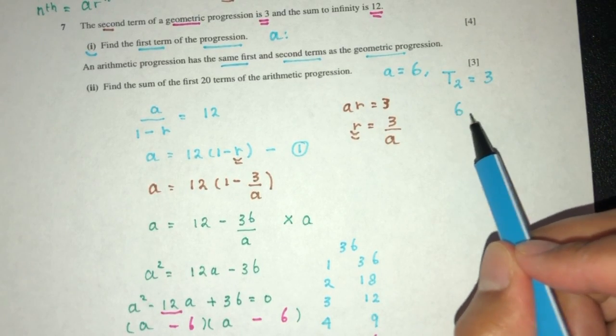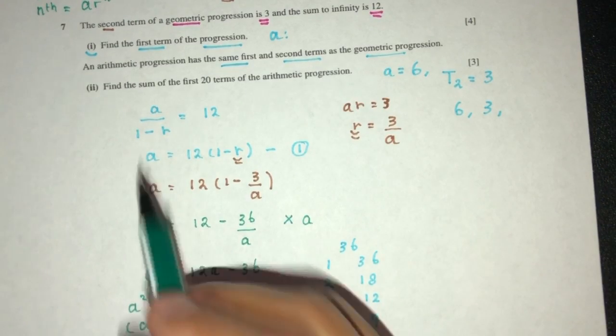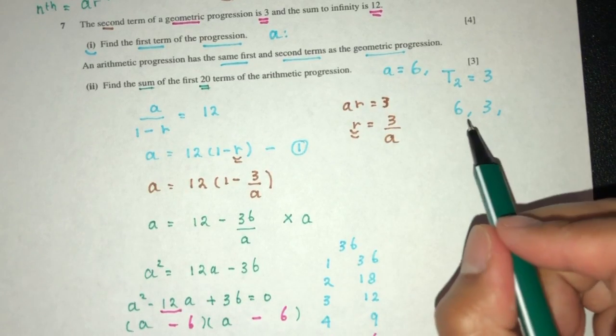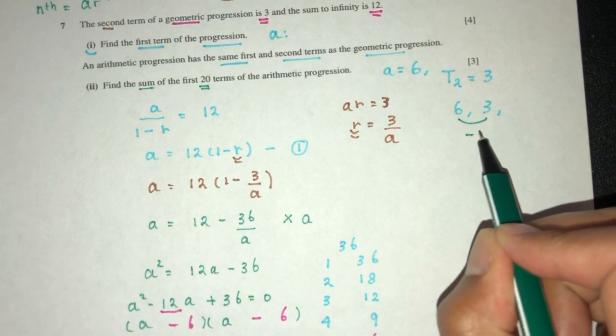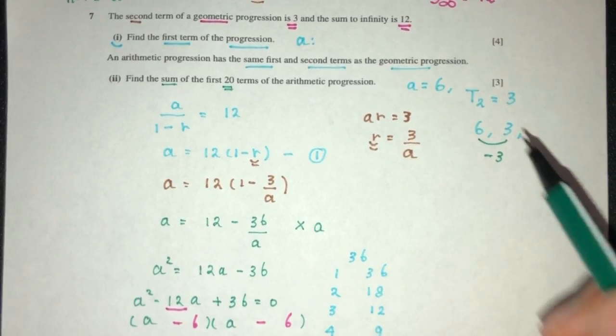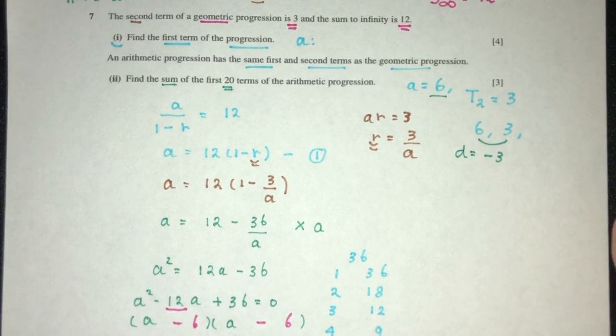That is 6, 3. These are the first two terms. Now we have to find the sum of the first 20 terms of this progression. Pretty easy. From here you can see the common difference is minus 3, right? From 6 to go to 3, we have to subtract 3. Since we know the first term is 6 and the common difference is minus 3, we can find the sum of the first 20 terms pretty easily by using the given formulas.